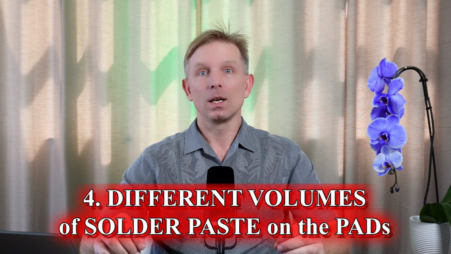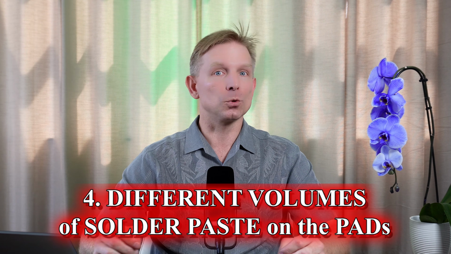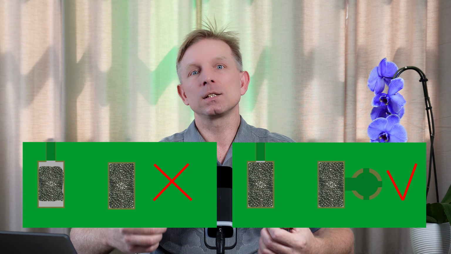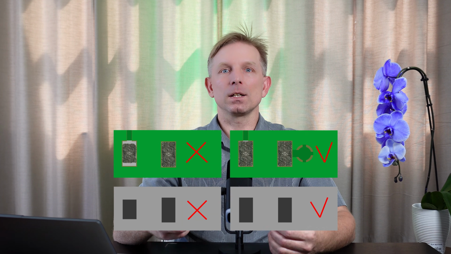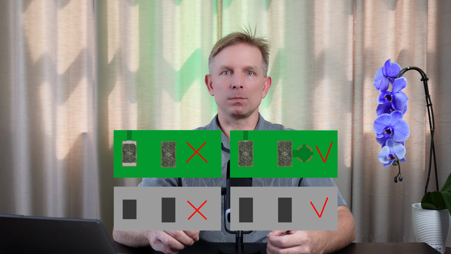Now the fourth cause: different volumes of solder paste on the two pads. If one pad receives a larger volume of solder paste, it creates excessive surface tension when melting, when soldering, that pulls the component toward it. The problem is often caused by the stencil used to apply solder paste. Make the stencil apertures the same for this SMD component.